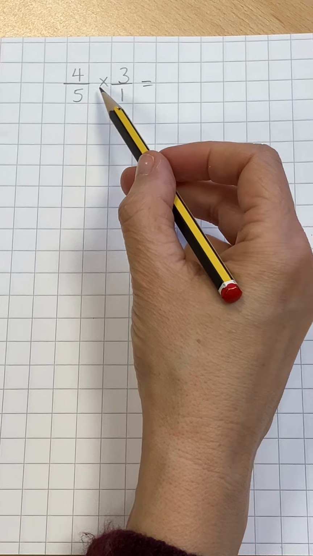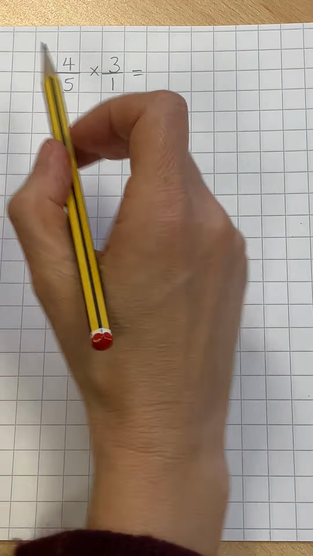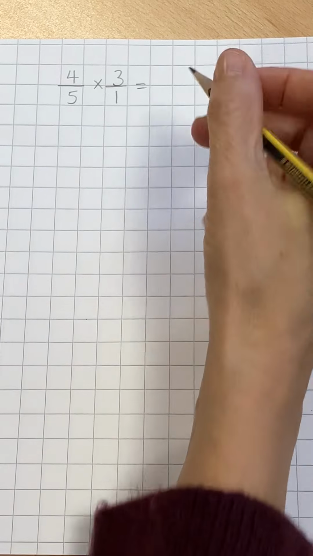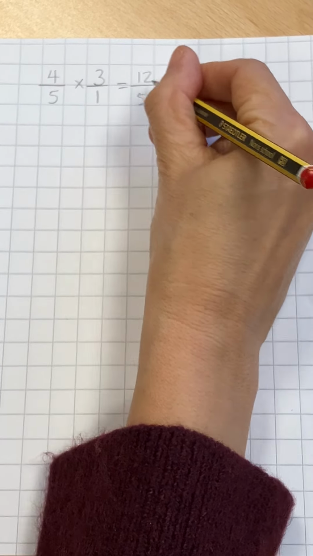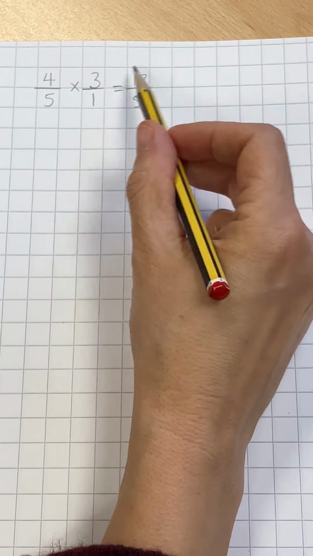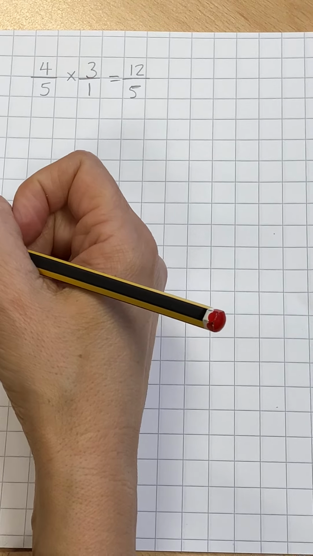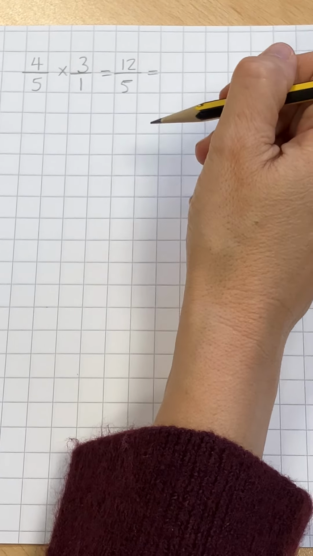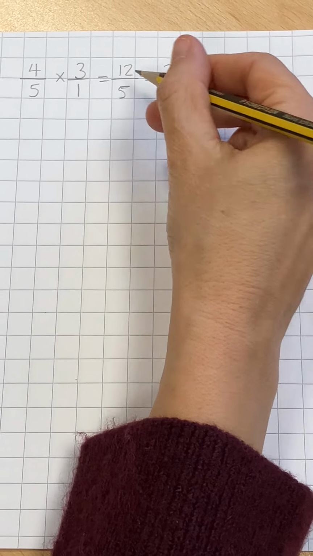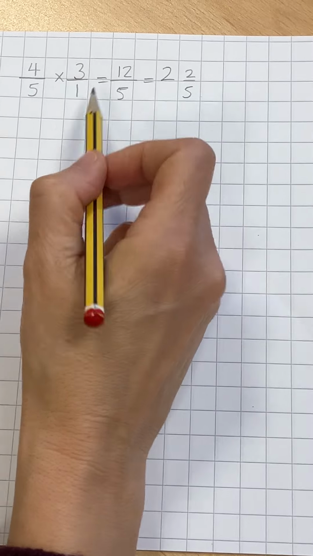As we know, with timesing fractions, we just do it. So once I've put my 3 over 1, we can just do it. So 4 times 3 is 12. 5 times 1 is 5. Now, obviously, as we know with fractions, that's an improper fraction because the top is bigger than the bottom. So I need to convert this to a mixed number. So from there, how many 5s will go into 12? There'll be 2 wholes, and that would leave 2/5 left over. So that's our first one.